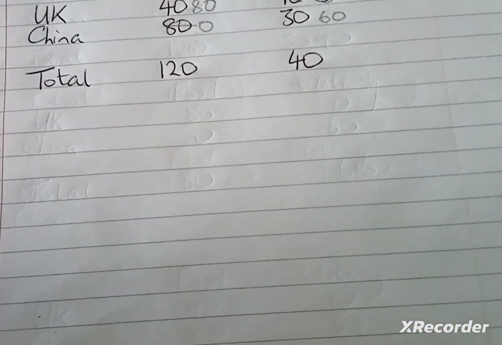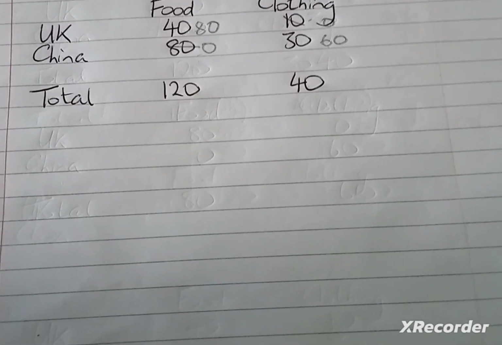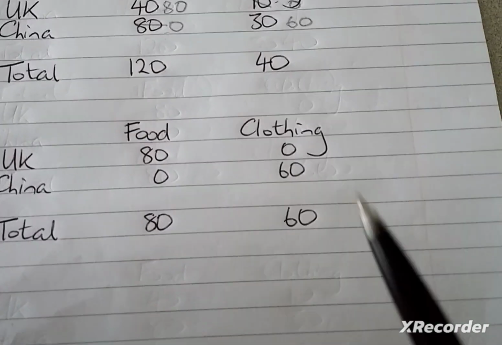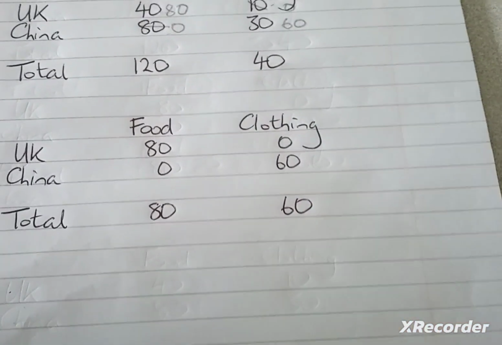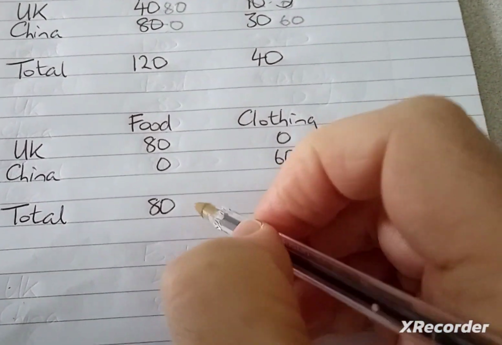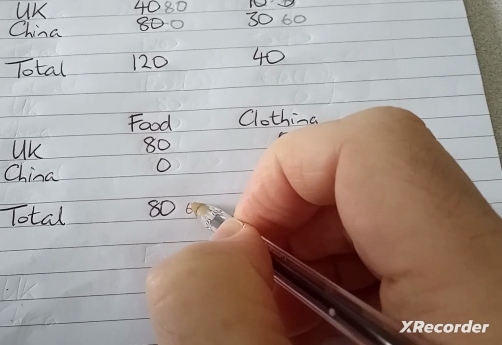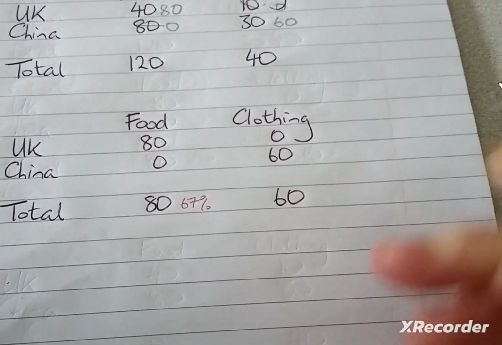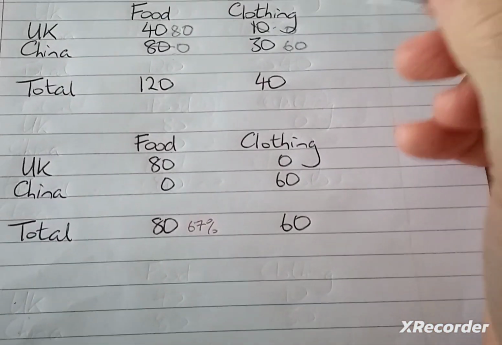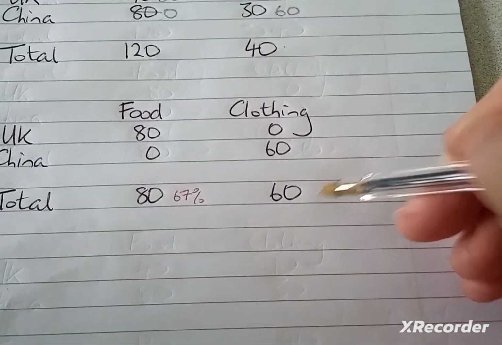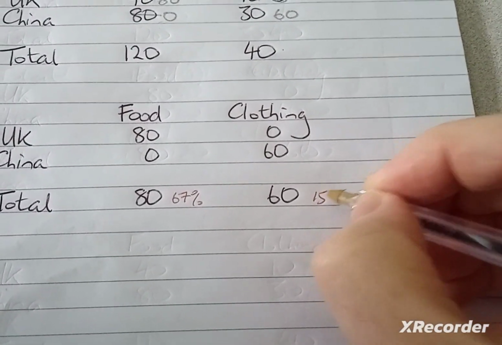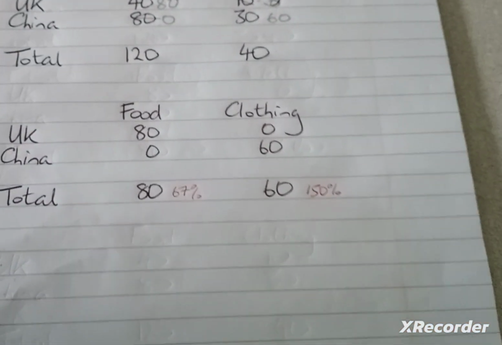So we just draw that out again then in another chart. So this is now the result after specialisation. So global production then has decreased in food. So it's only 67% of what it was prior to specialisation, but global production of clothing has gone from 40 to 60, which is 150% of what it was.